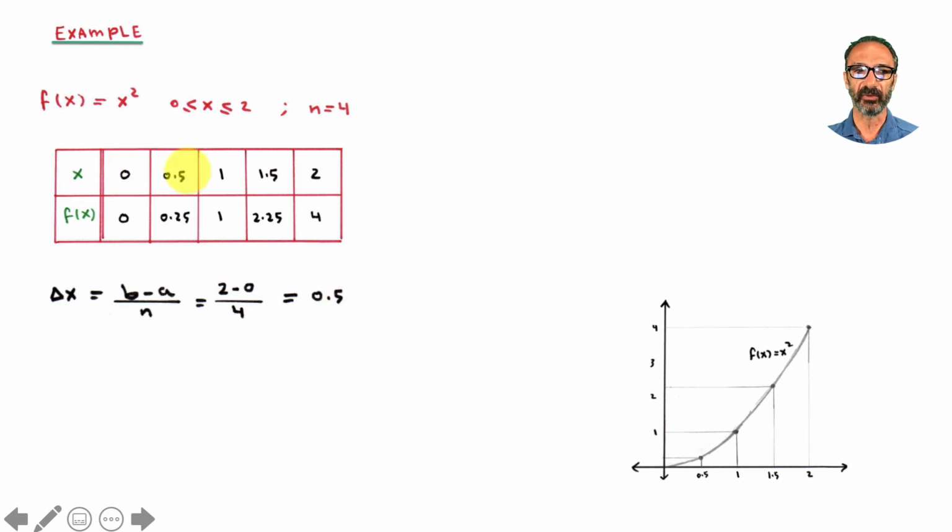I think that should do it, right? Look, this is the first interval from 0 to 0.5. My second interval is from 0.5 to 1. My third from 1 to 1.5. My fourth from 1.5 to 2. That's 4 intervals of identical width. 1, 2, 3, 4.